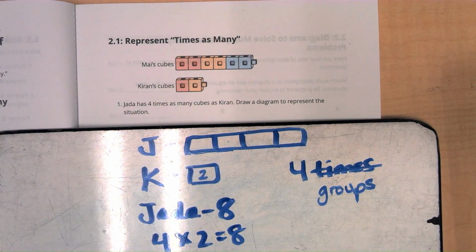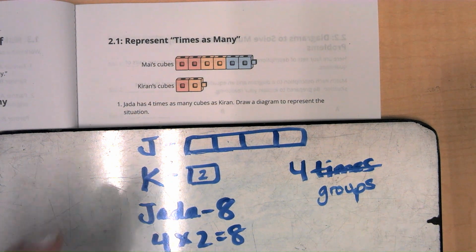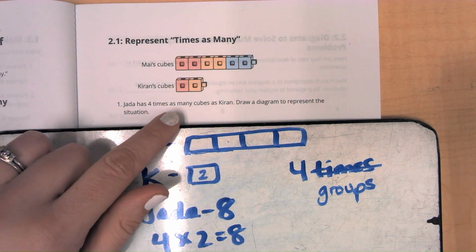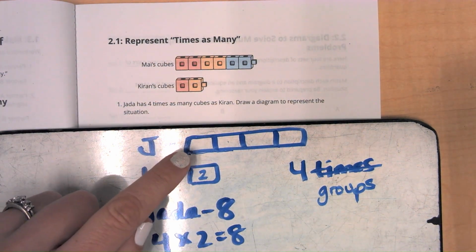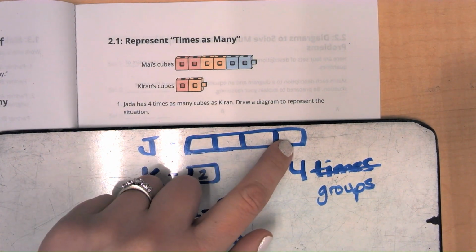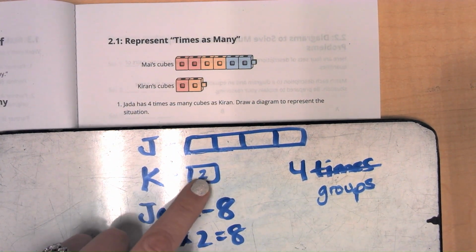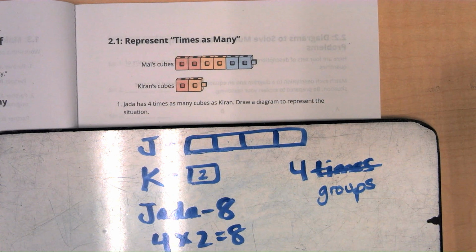That is what a multiplicative comparison is. That is what we are talking about here. Times as many, exchanging that word times for the word groups because multiplication is groups of, and knowing that when it says Jada has 4 times as many cubes as Kiran, we're doing 1, 2, 3, 4 groups to his 2 total cubes, and that's what gets us 4 times 2 equals 8.